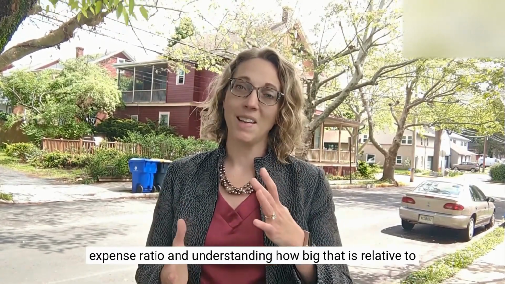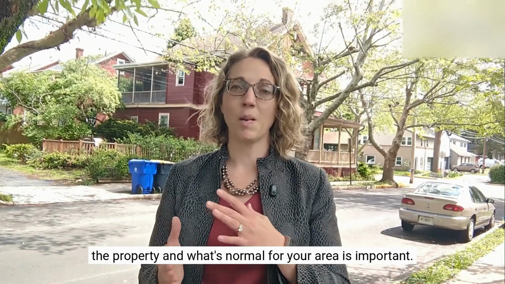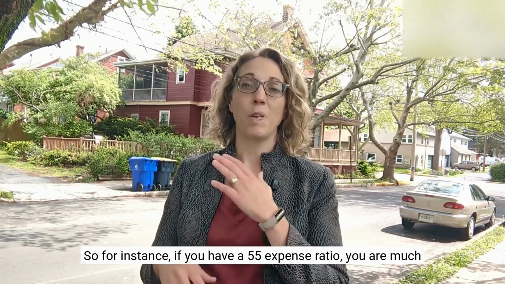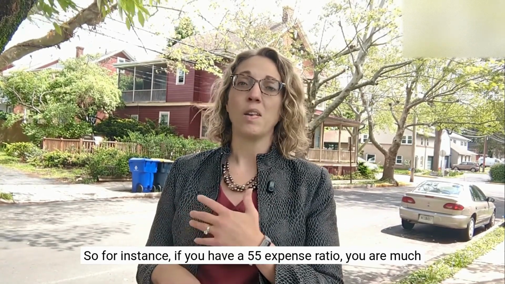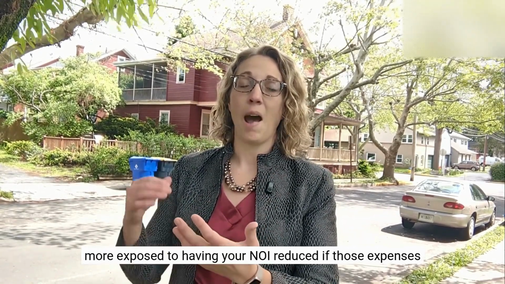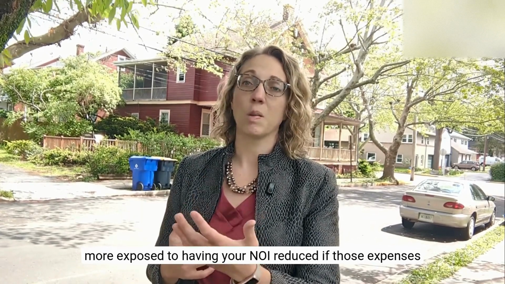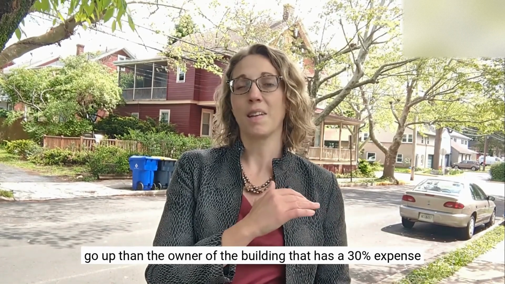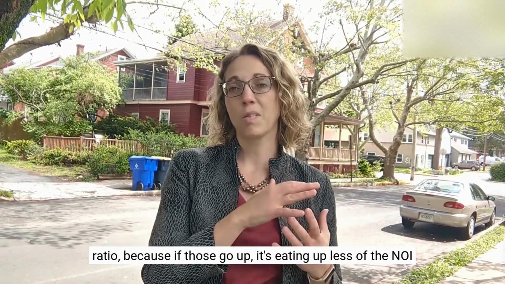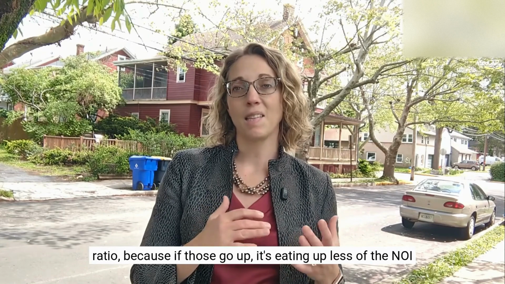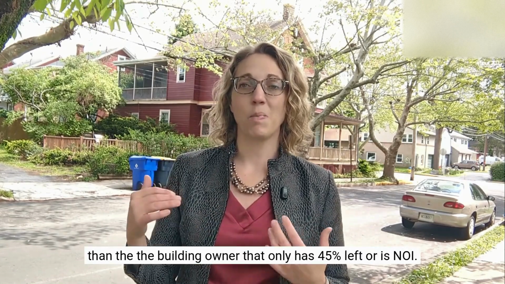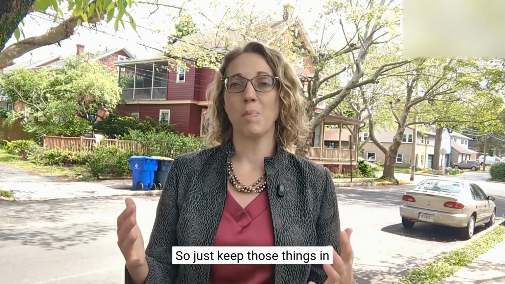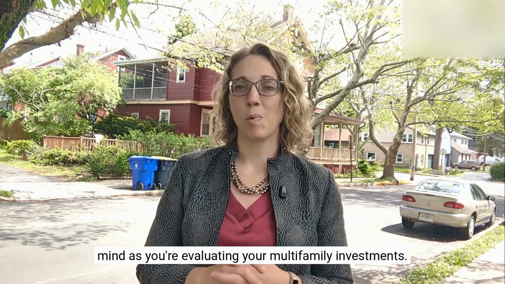So those are really the major variables that go into that expense ratio, and understanding how big that is relative to the property and what's normal for your area is important. So for instance, if you have a 55% expense ratio, you're much more exposed to having your NOI reduced if those expenses go up than the owner of the building that has a 30% expense ratio, because if those go up, it's eating up less of the NOI than the building owner that only has 45% left for his NOI. So just keep those things in mind as you're evaluating your multifamily investments.